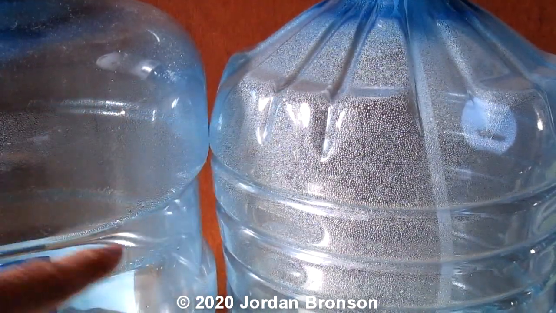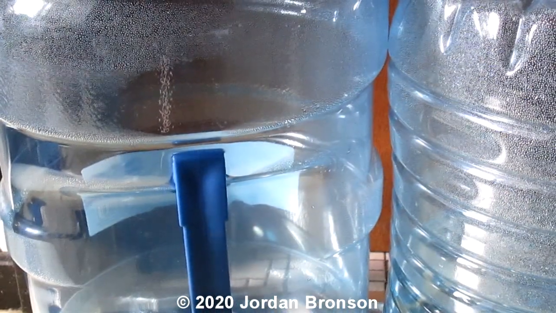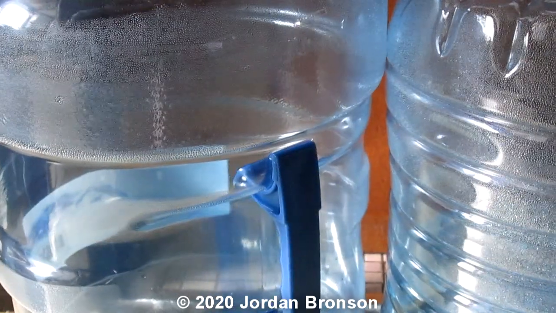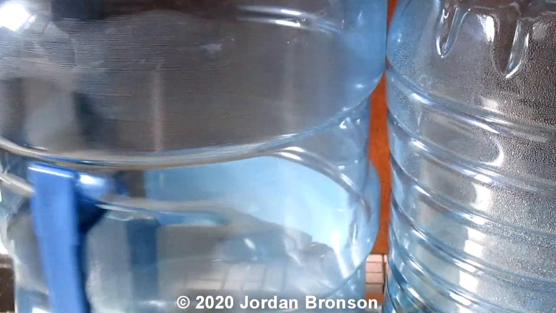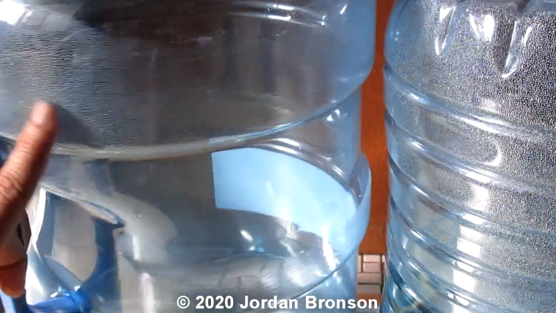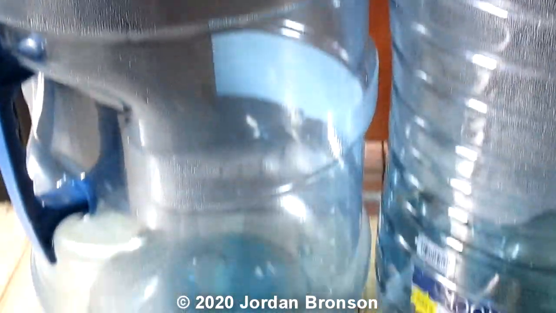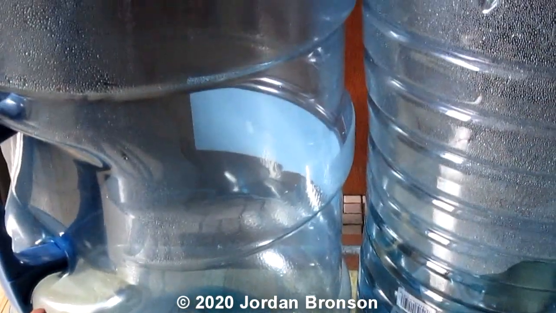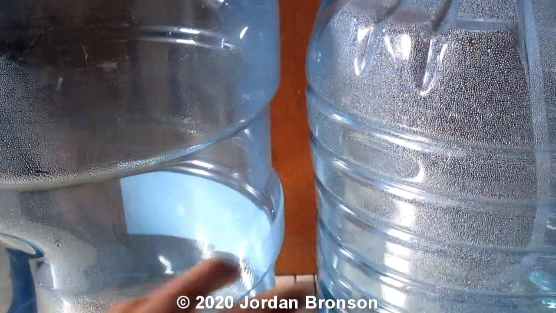Okay, and then the empty bottle that's been sitting for a while even has condensation, and they're all down here too. Okay, all over there. Now let's get back to this one, because this one has more.